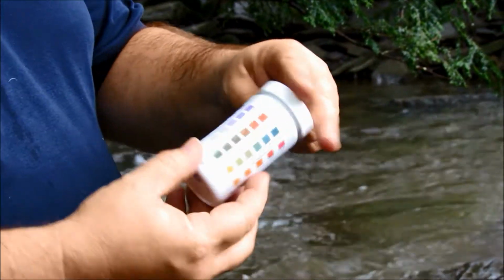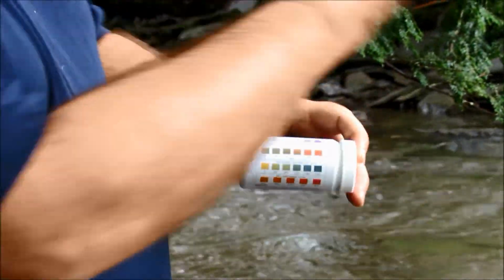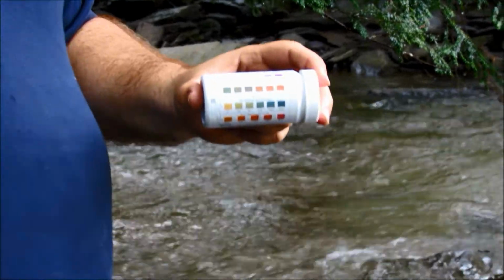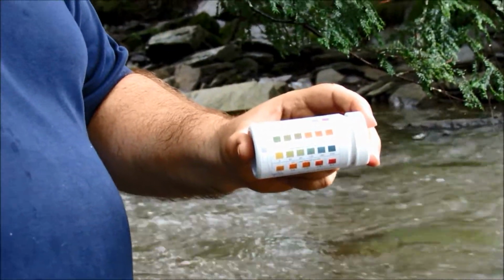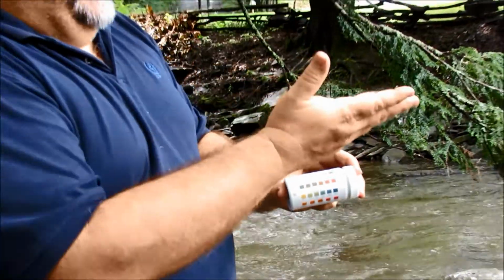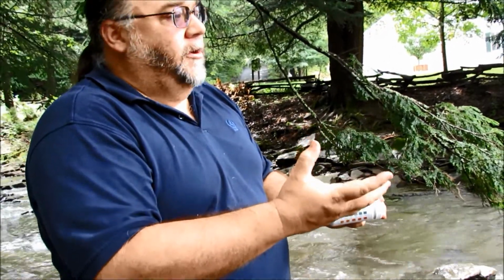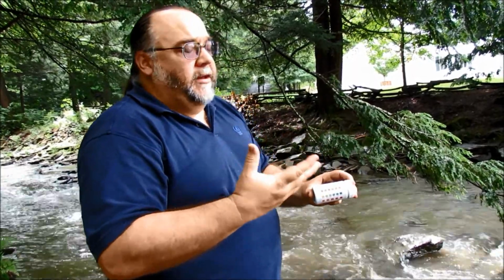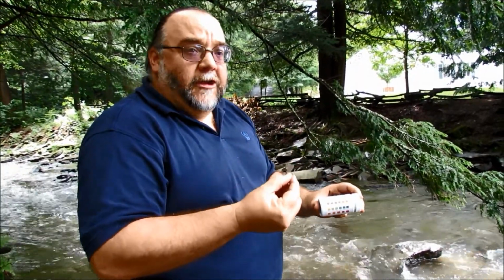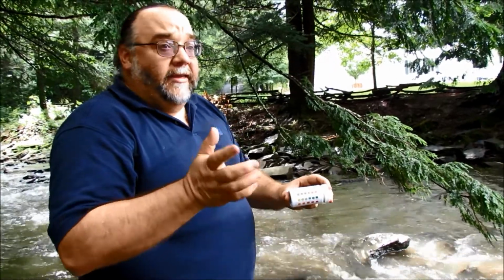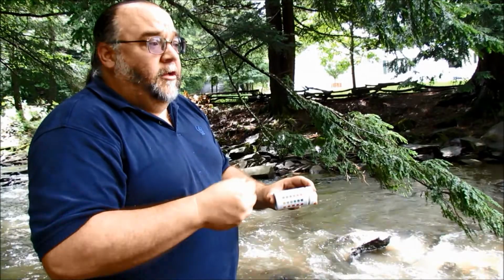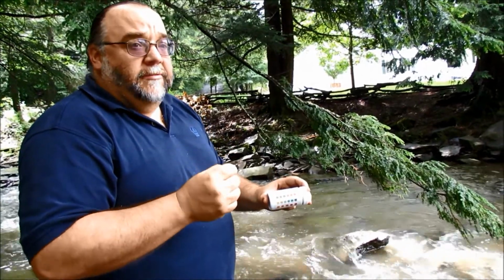Alkalinity for a stream creates the buffering capacity. When we have a rain event with acid deposition, acid rain, it's the alkalinity of the stream, the carbonate in the stream, that prevents the pH from changing. Sudden pH changes cause impact in juvenile fish more than anything else. Sometimes eggs, but mostly the juvenile fry are very vulnerable to sudden changes in alkalinity.